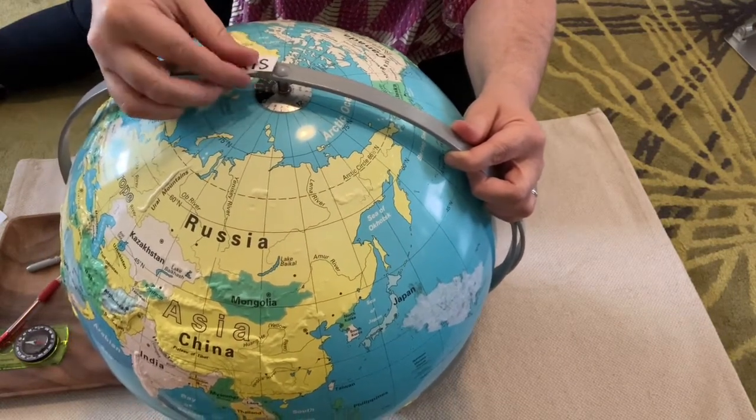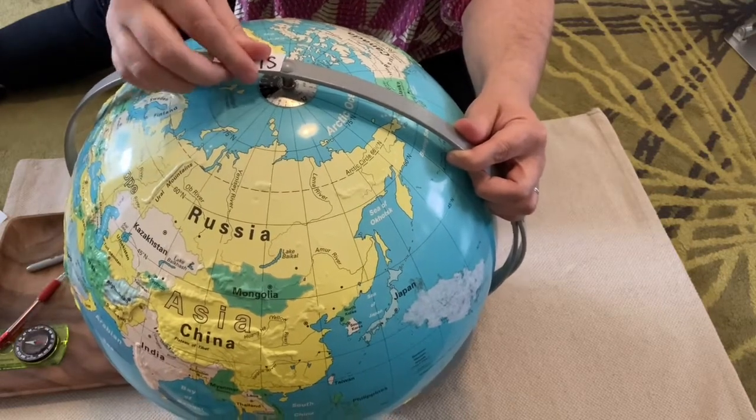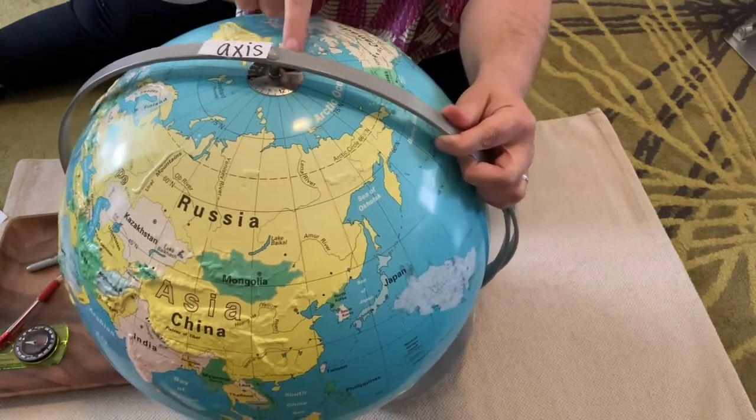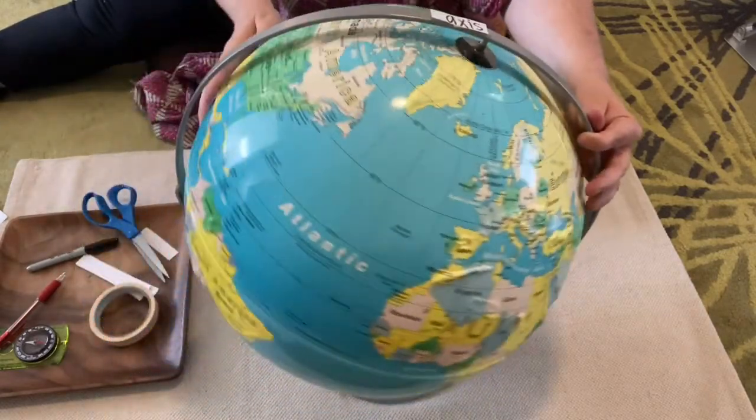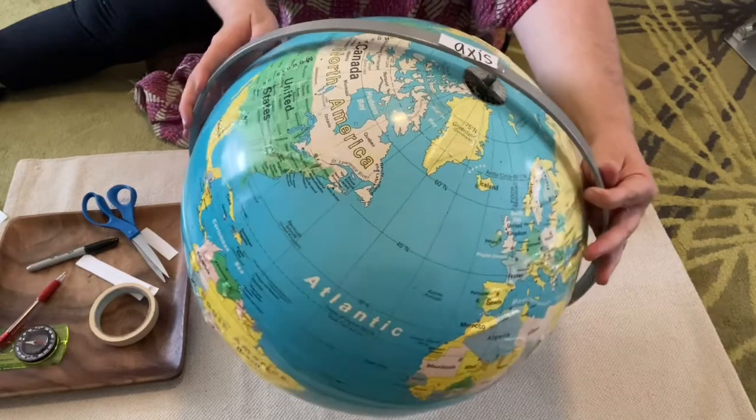And the Earth's axis is of course an imaginary line, but on the globe you can actually see that this is what the globe is rotating around. Okay, let's see what is next.